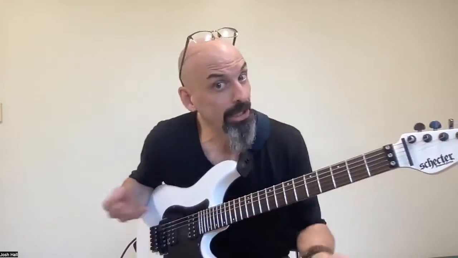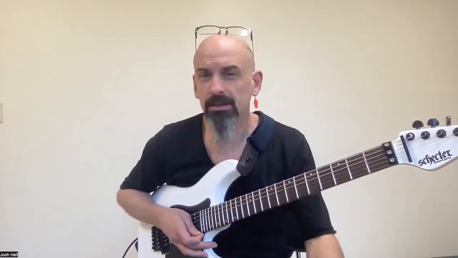Hello, folks. So if you've been following along with me, you know we've learned all of the natural notes on the neck, and we've played them horizontally, we've played them vertically. Now it's time to talk about sharps and flats.